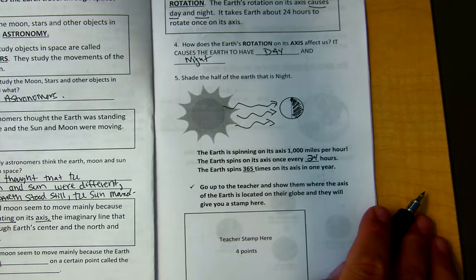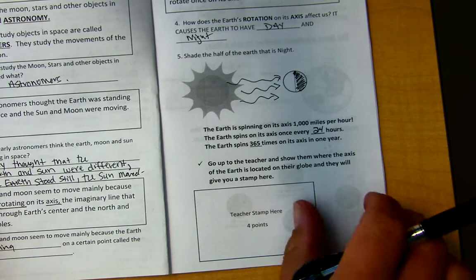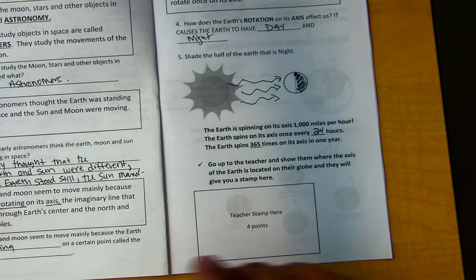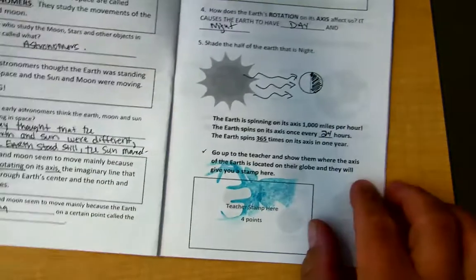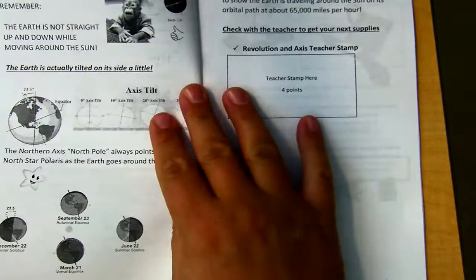We have 365 days. All right, once you got to this location, you were to get a stamp from Mr. Jensen. And since you're at this location, I'm going to stamp my booklet just like that. Hopefully you'll come up to me and get yours stamped. And let's keep moving on.